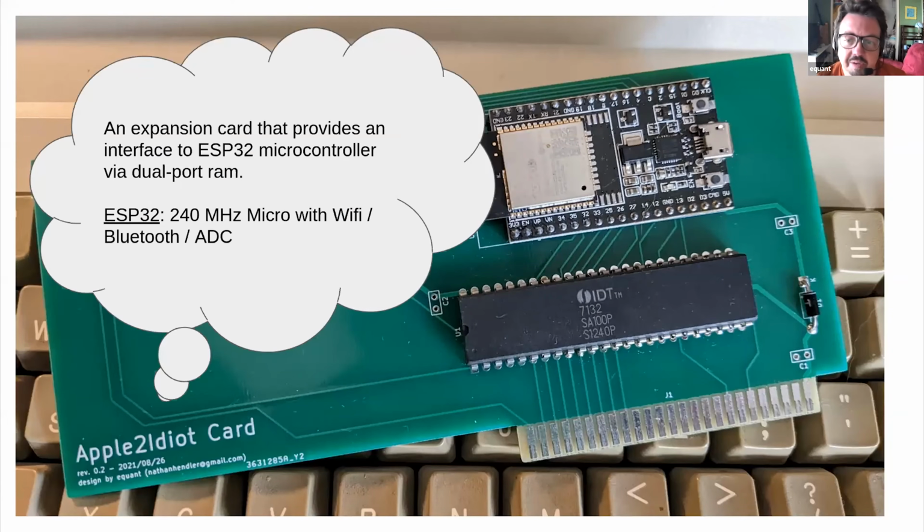So it basically just has this ESP32 on it. It's an expansion card that lets the Apple2 talk to the ESP32 microcontroller through dual port RAM. For people that don't know, the ESP32 is a 240 megahertz microcontroller that has Wi-Fi, Bluetooth, analog to digital converters, and some other goodies.